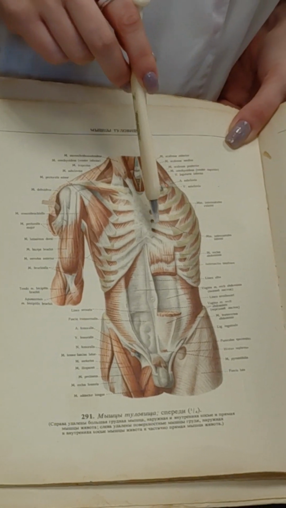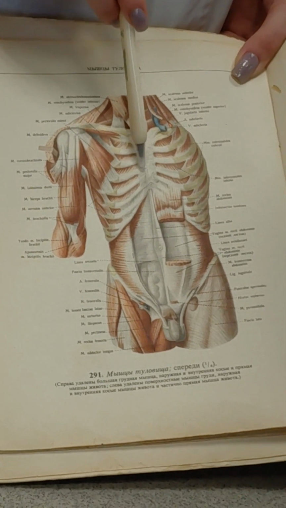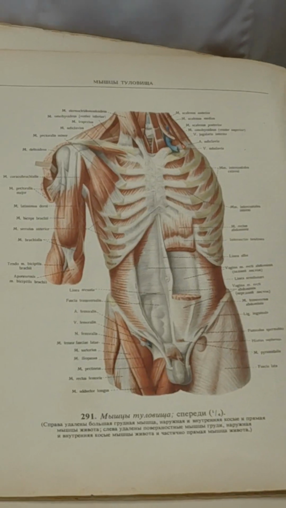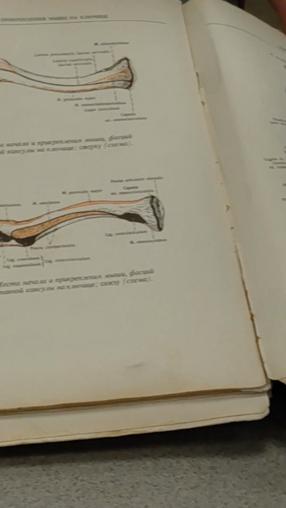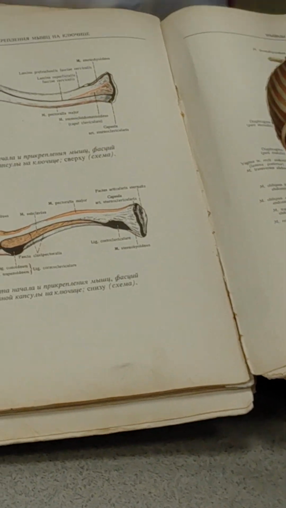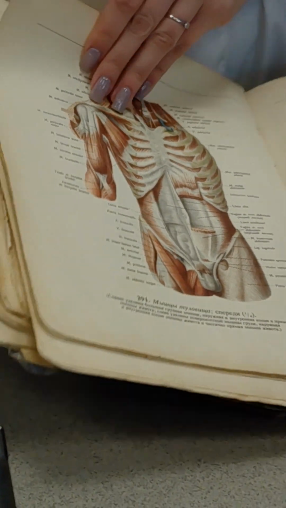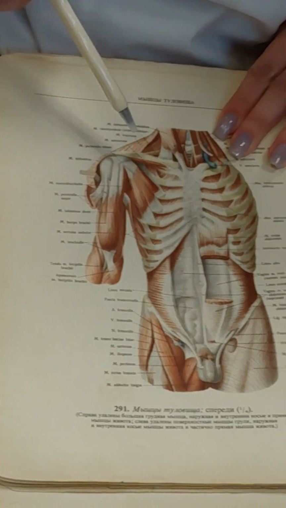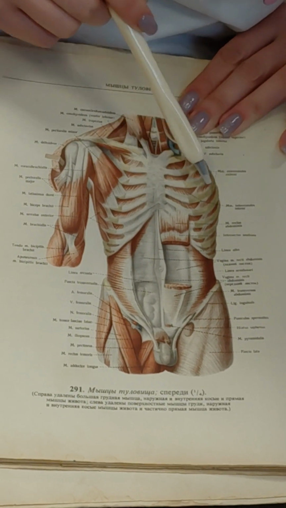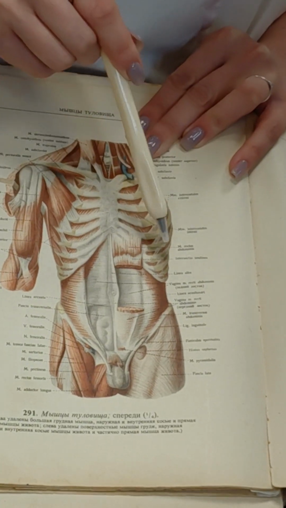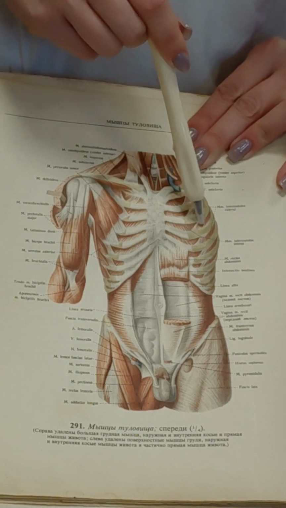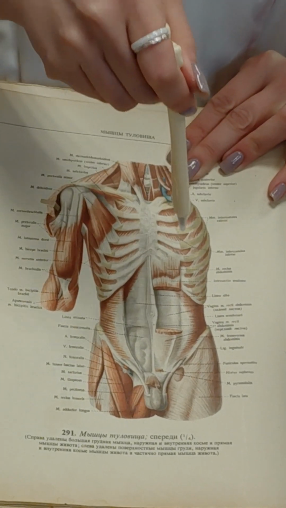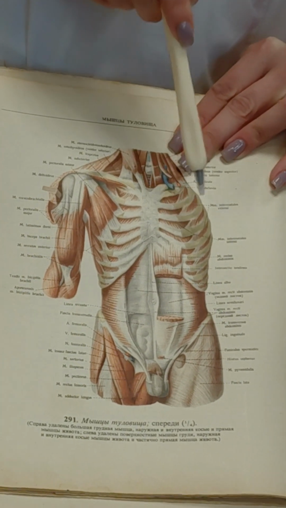The externi fill the intercostal spaces between the vertebral column and the angles of the ribs, and in front of this there is a membrane. Musculi intercostales externi: behind, between the vertebral column and the angles of the ribs, it's muscle, and in front, between the sternum and the angles, it's membrane.